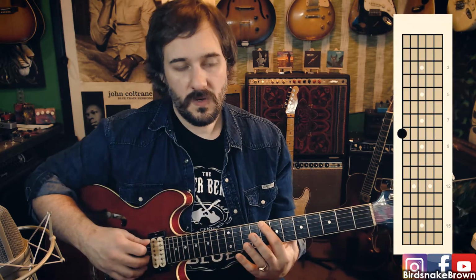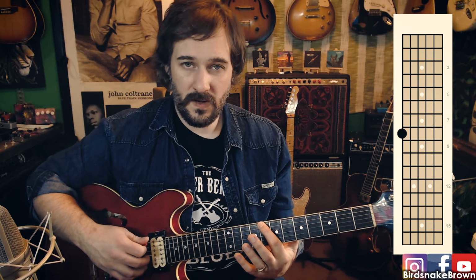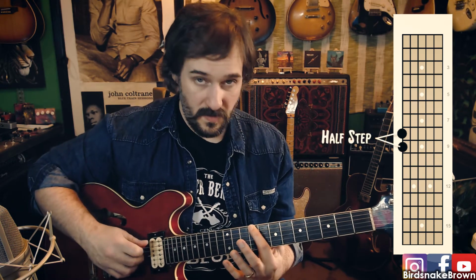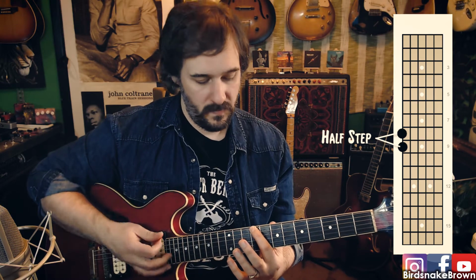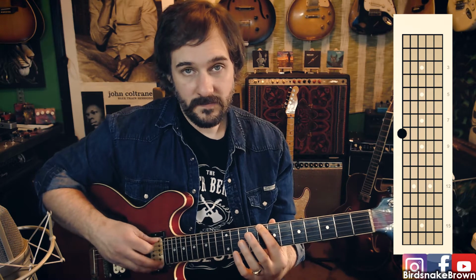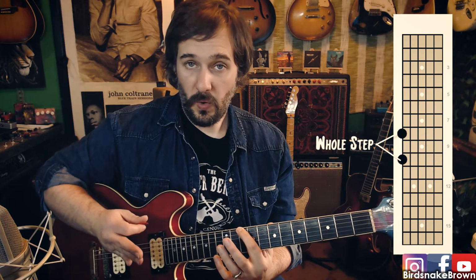So the most basic way to understand this is that a half step or a whole step is the distance between two notes. On guitar, if you have one note and you just move up one note higher, then you moved up a half step. Let's go back to that C note. If you move two notes higher, then you moved a whole step.